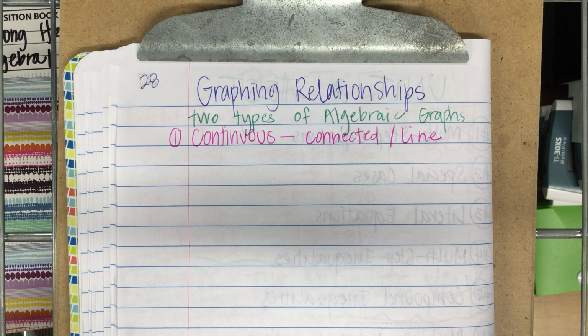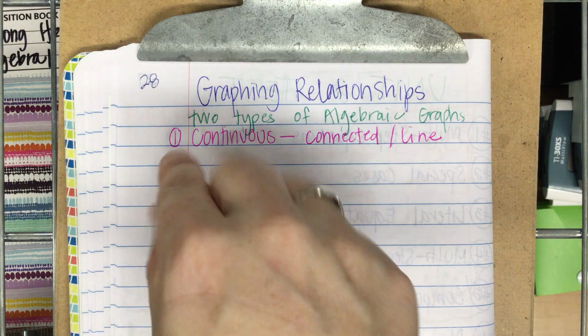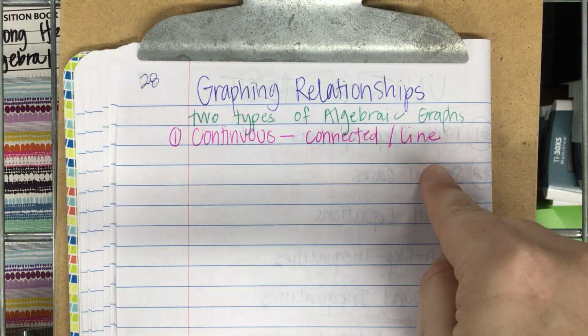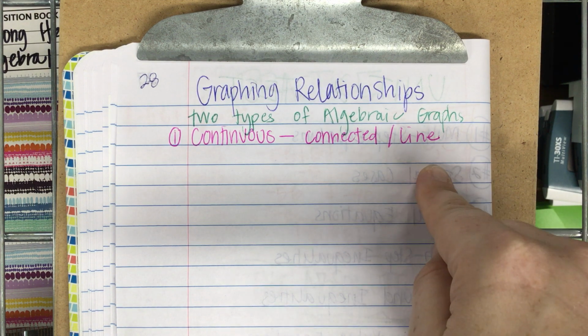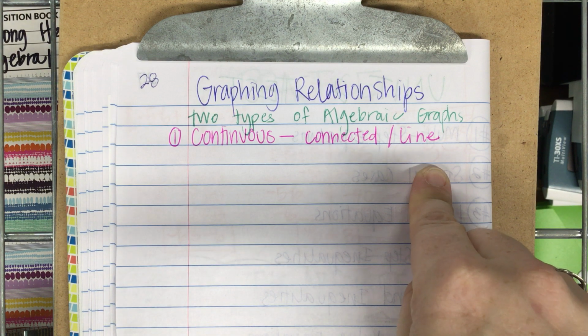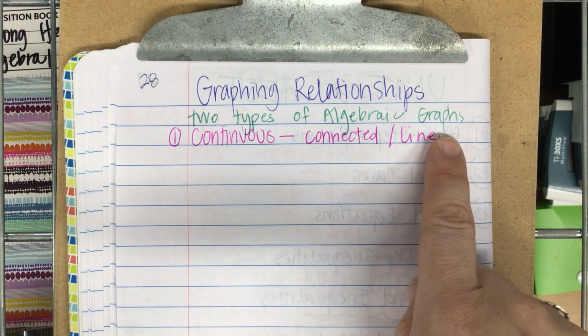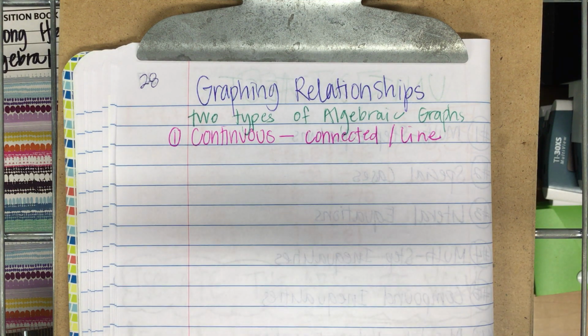If I was going to measure that, it's a connected line, because in order for me to get from point A to point B, I have to cover everything in between. I can't teleport. I'm connecting everything. It's a continuous, connected line, a line graph.